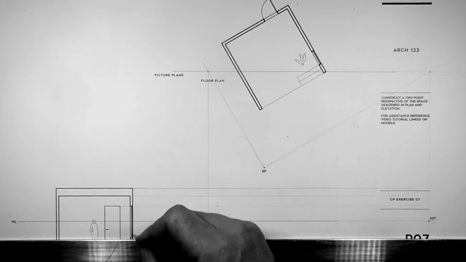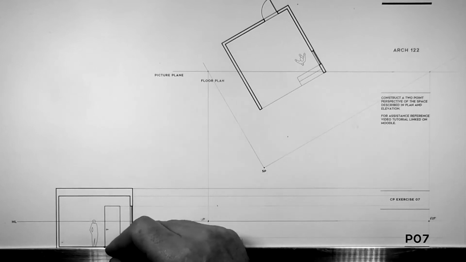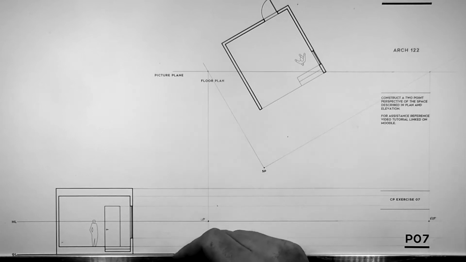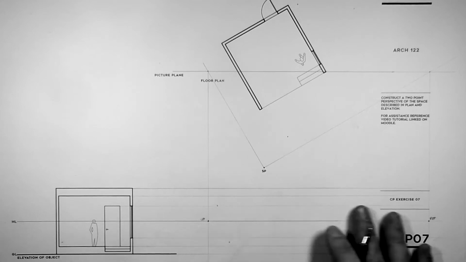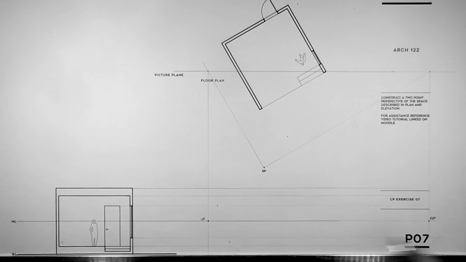Let's go ahead and bring over the door and window head. Let's bring the window sill over, the floor level, and our ground line. All of those are just construction lines at this point. Okay, so we have horizontal measurements. Now we need to find the verticals. Let me darken these up just a little bit so you can see them a little better.